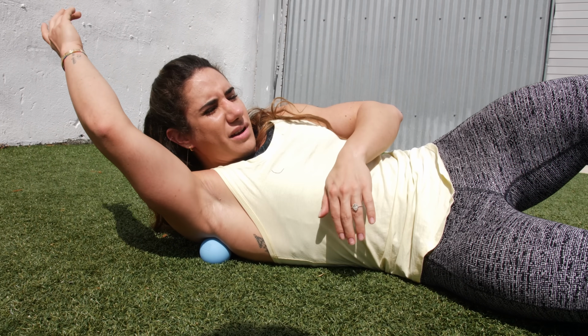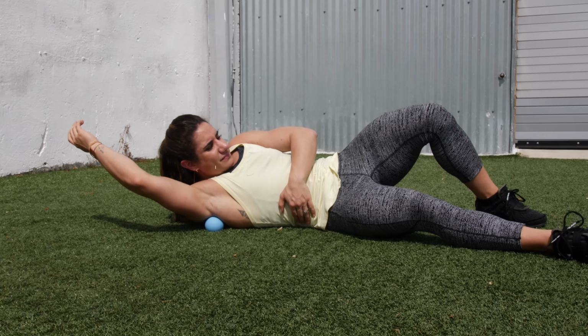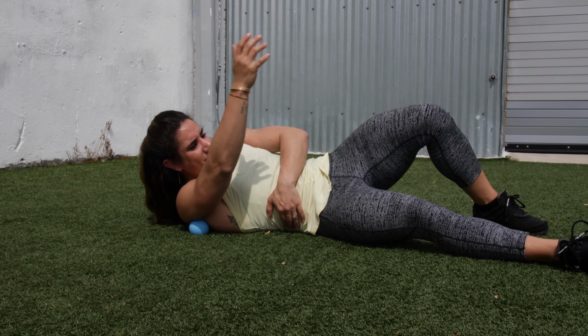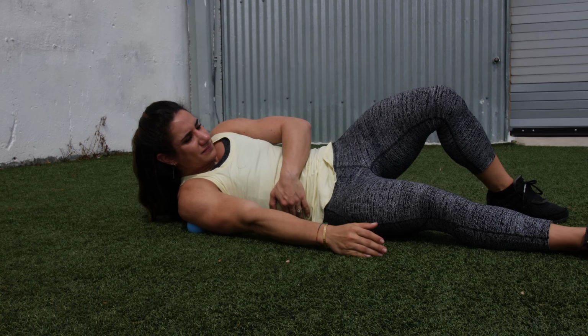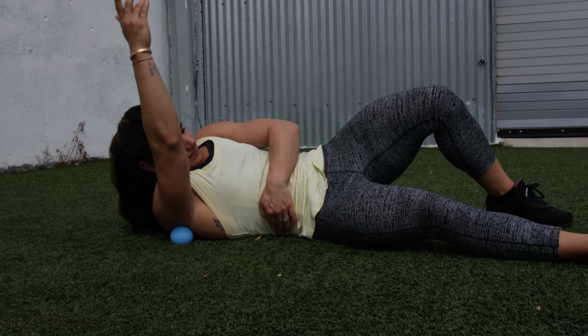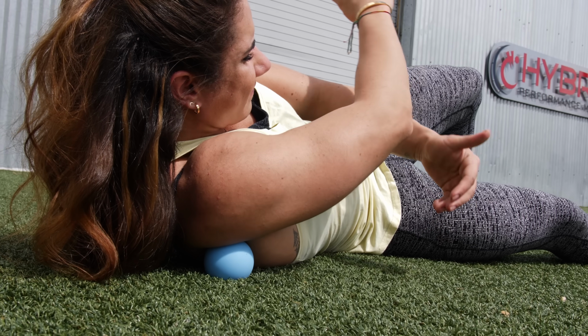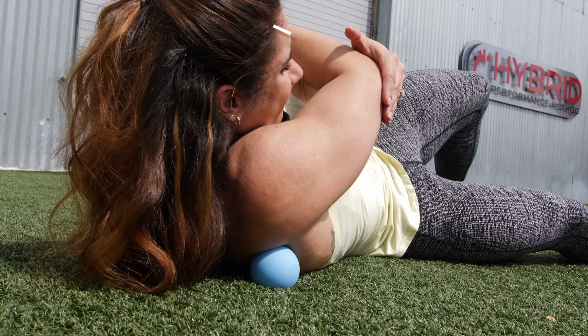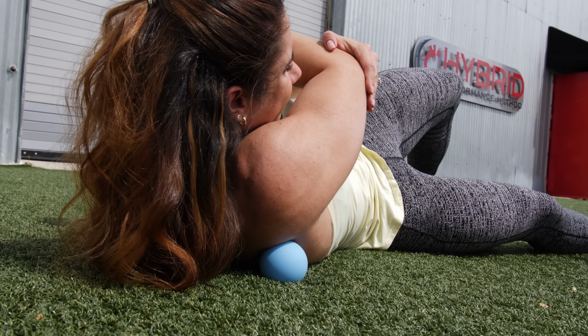And then you're gonna bring your arm up and back down several times. Do maybe 10 to 15 times total. And then you can also go in, provide some stretch with your other hand, and back out.